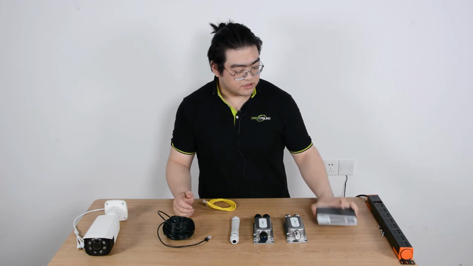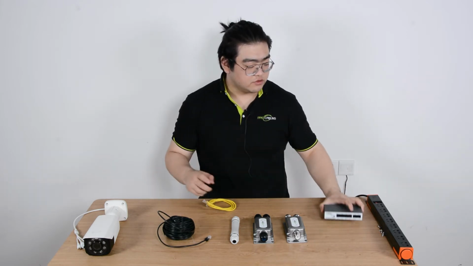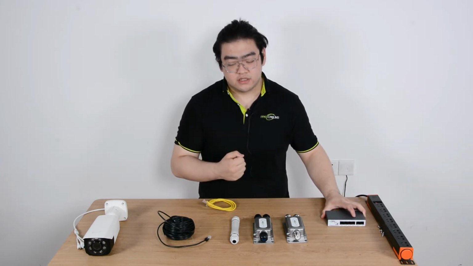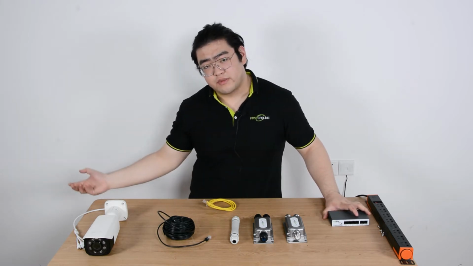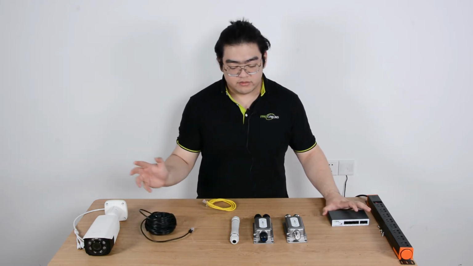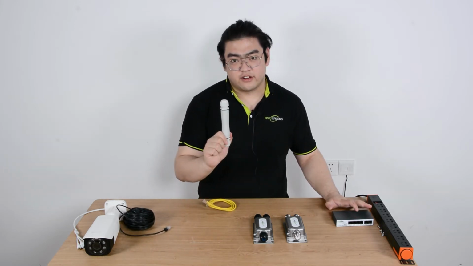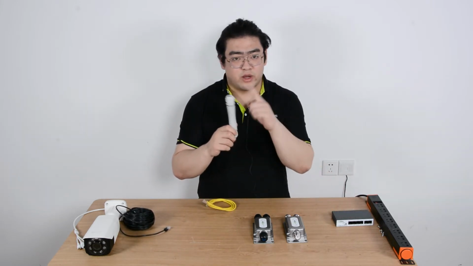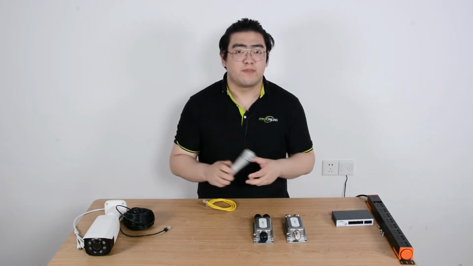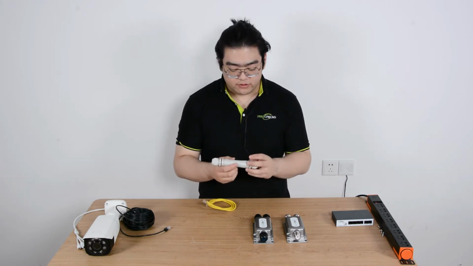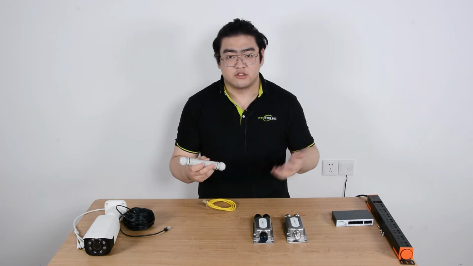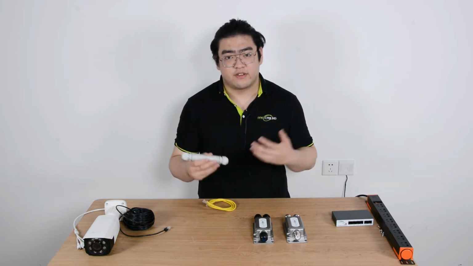So now let's imagine we have a PoE switch transmitting the PoE signal, and we want to go over 100 meters. After we connect 100 meters, we're going to need these PoE extenders to help us repeat it. This one right here is a tube-shaped, one input, one output PoE extender. It's really easy. It just repeats the signal again for another 100 meters.